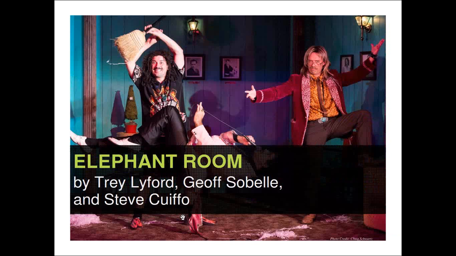Next slide. The Elephant Room is another ensemble devised piece. And again, the story was told through all the languages of the theater. The artists used movement, image, and sound to communicate subtextual truths that the characters themselves were working very hard to deny with less and less success over the course of the evening.